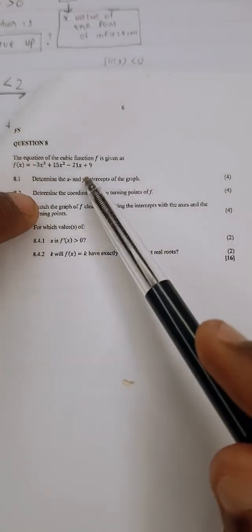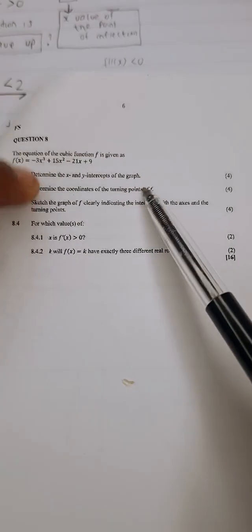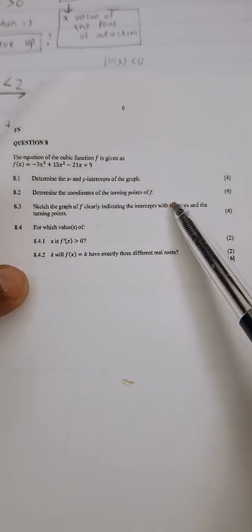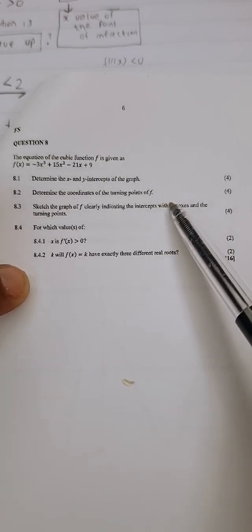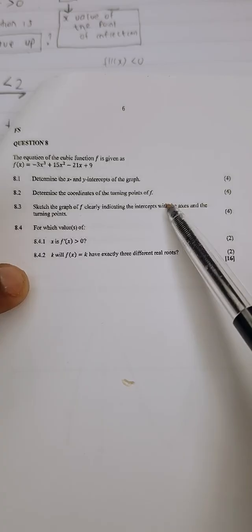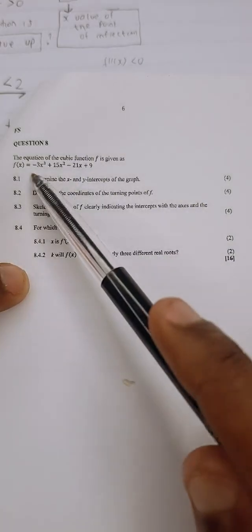Hopefully we can then glean a lot. Examiners sometimes set different things, so it's always nice to cover the provincial papers. Remember, even in the upcoming June papers, most of you will be writing a specific provincial paper from your province. So let's come here now.